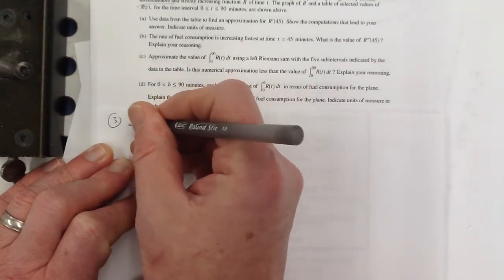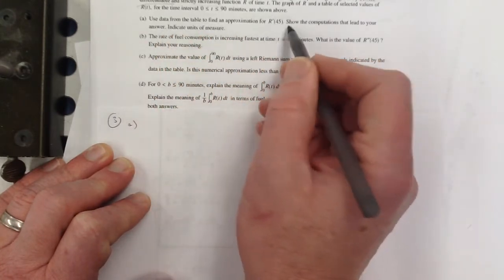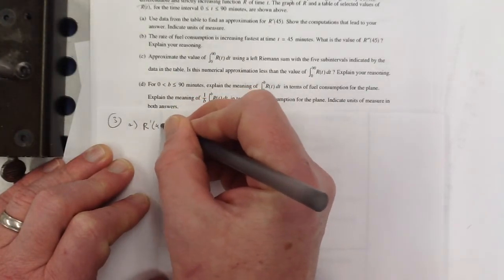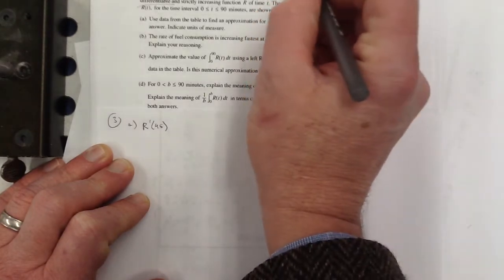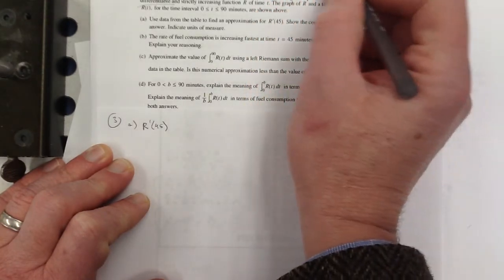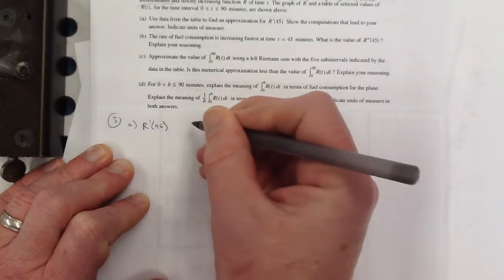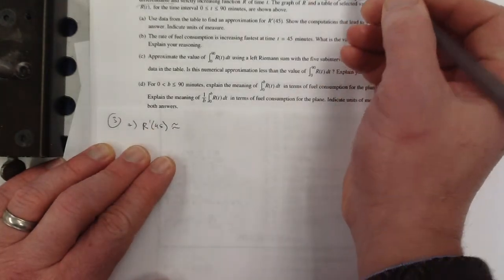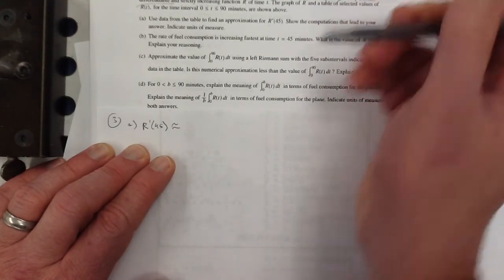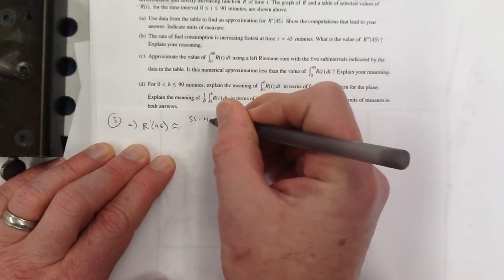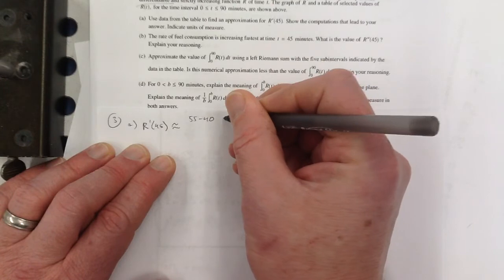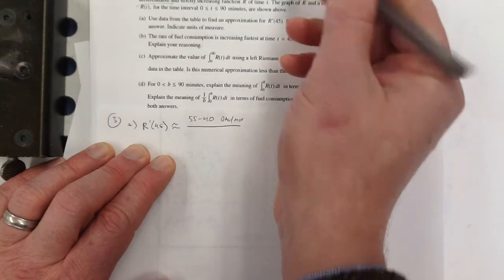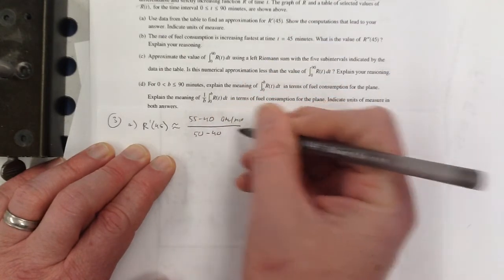Okay, so use the data from the table to find an approximation for r prime of 45. So let's see, r prime of 45. 45 is right in between these, so a decent approximation would be to find the slope between those points, and that should be approximately equal to that. So let's see. Slope is rise over run. So 55 minus 40. And what are the units of that? That's gallons per minute over run 50 minus 40.